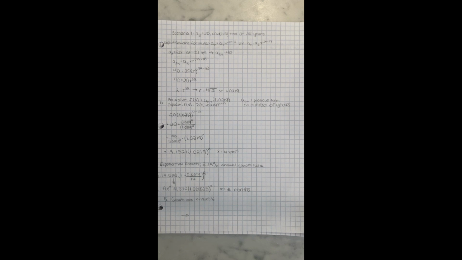Using A34 equals 40, A2 equals 20, and n equals 34, I solved for r to find a recursive and explicit function, as r, or the common ratio, is used in both the recursive and explicit formulas. Solving for r resulted in r equal to the 32nd root of 2, or 1.0219. Next, I plugged my value for r into the recursive and explicit formulas, and also plugged in my value for A2, 20, into the explicit formula.